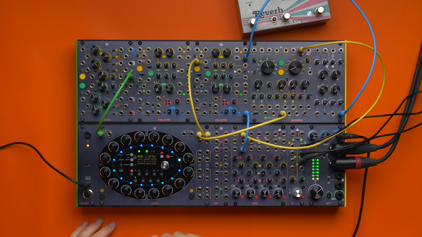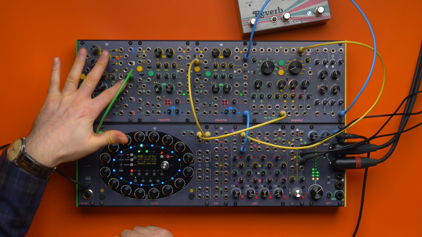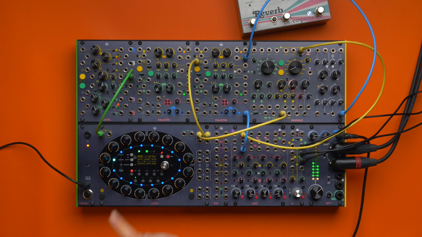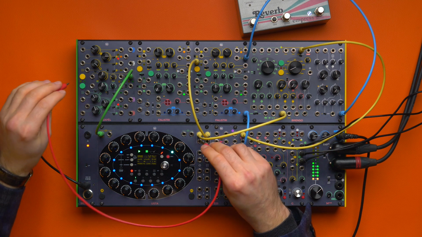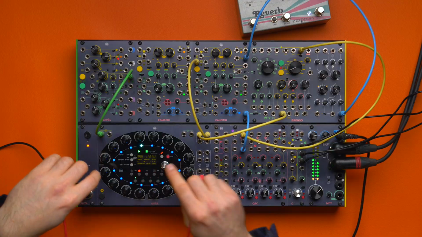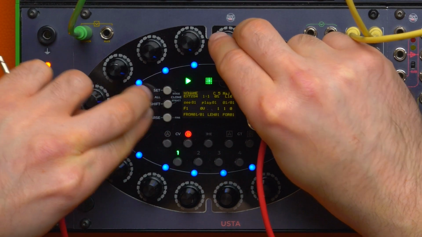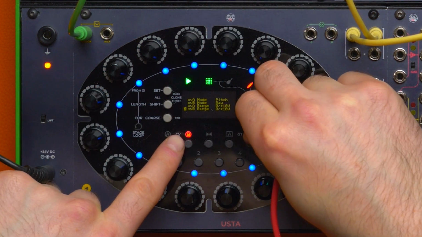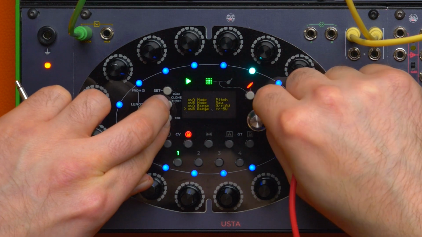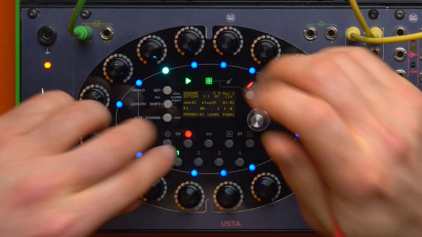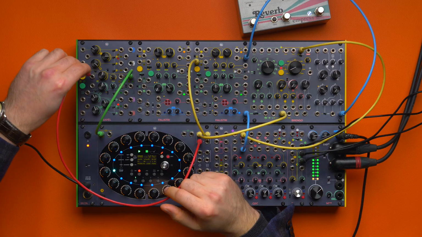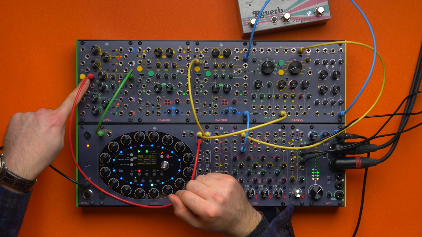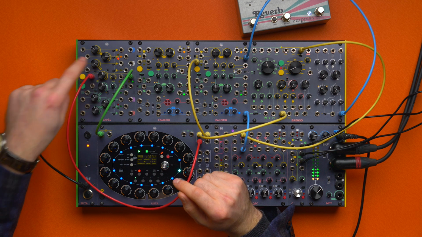Okay, so another idea still uses SAPÈL's main clock output to clock the USTA sequencer, but in this case we are gonna do some cross-patching and program, for example, a CVB track, which can be bipolar. We set it to 0 volt and patch it to this input here, which controls SAPÈL's clock speed.